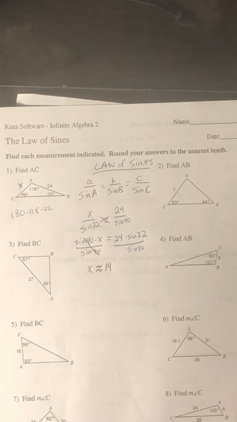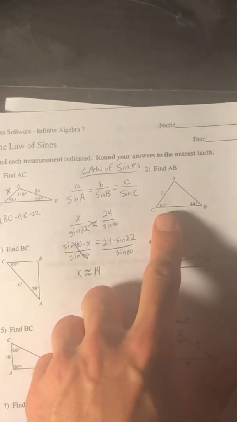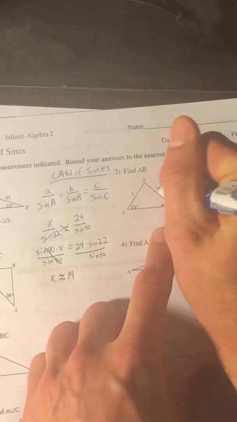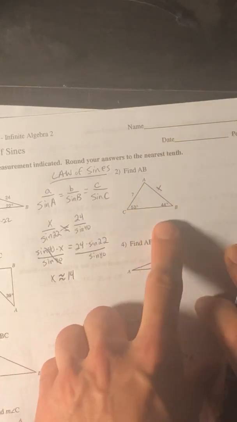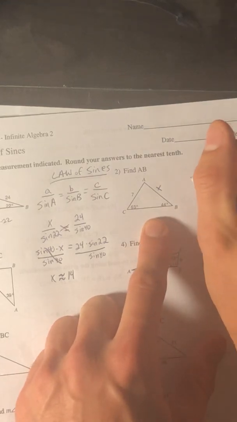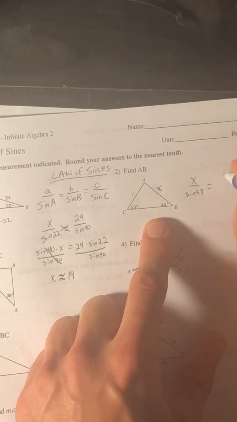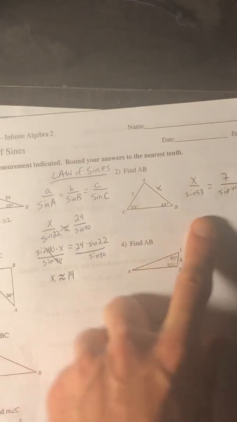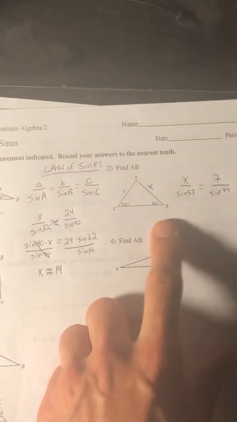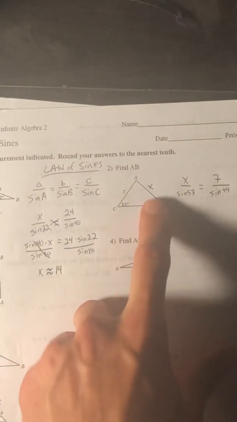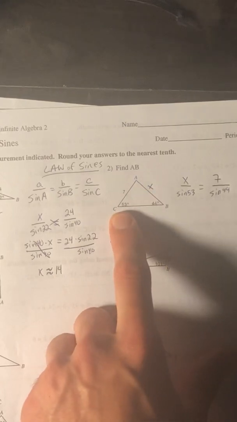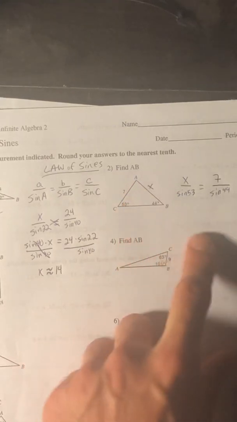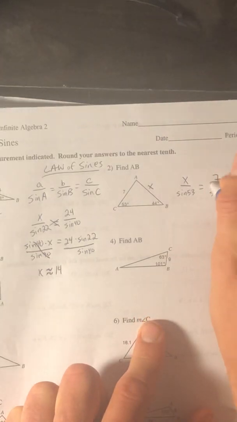And then let's do another one. So over here, I have 7, and I'm finding AB, so this is X. And this time I have all the corresponding angles. So I'm going to say X over sine of 53 is equal to 7 over sine of 44. Okay, so 7 goes to 44, X goes to 53. I don't care about these two. Cross multiply.